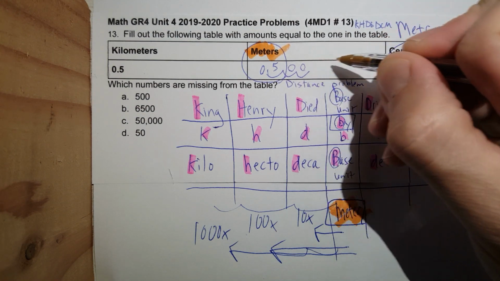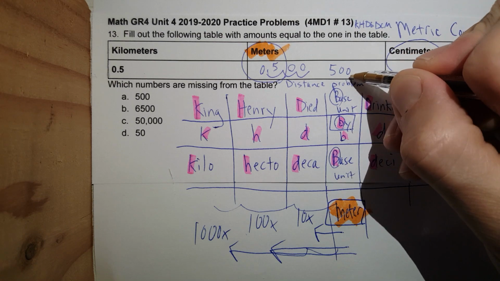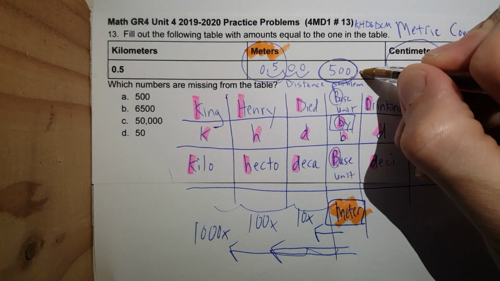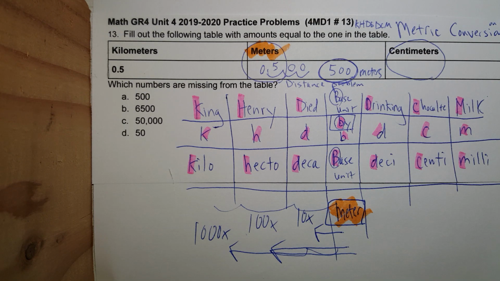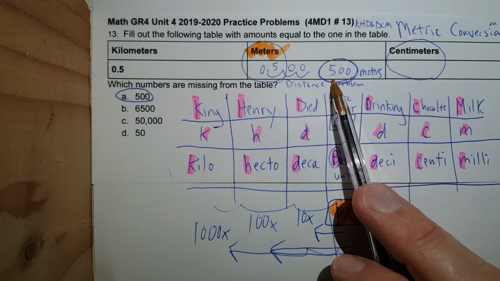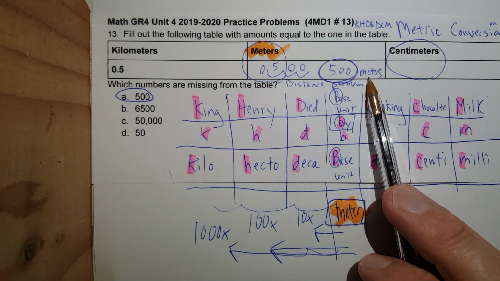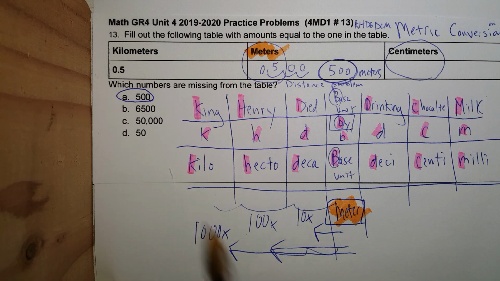And I put zeros there. So it becomes 500 meters. Okay? 500 meters. That's a lot. But if I said, you know what? You have 500 meters. How many kilometers is that? Well, it's not a lot. It's only 0.5. Okay? All right.